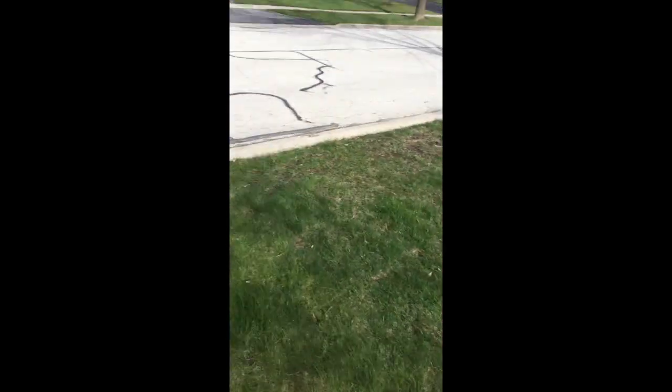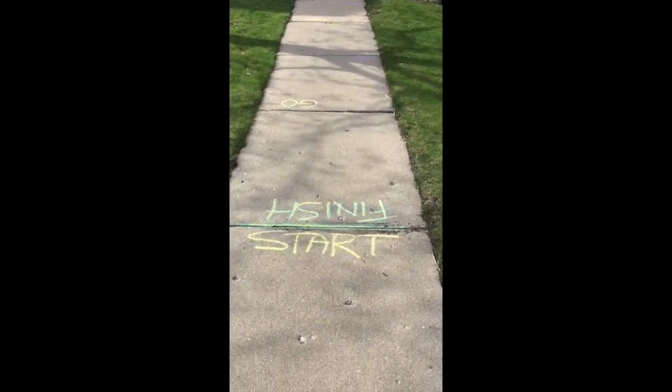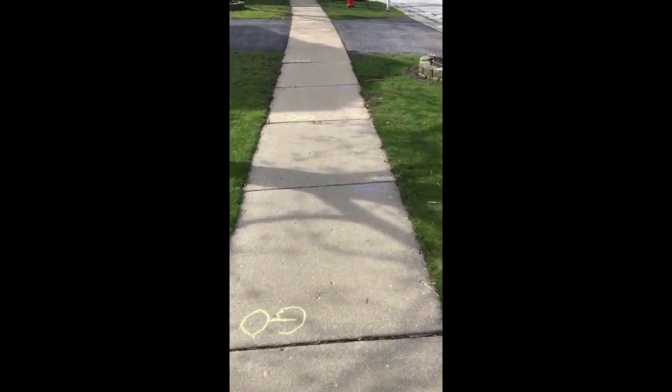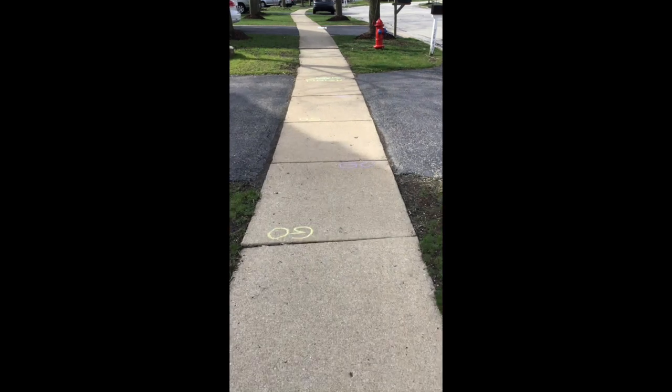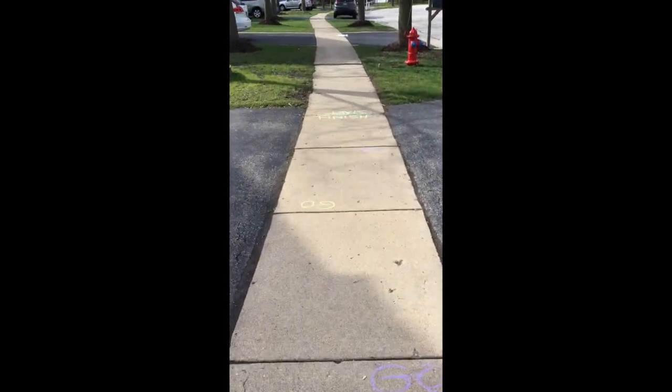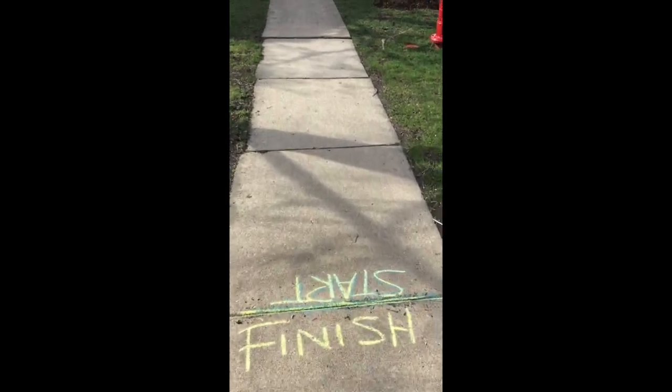Now you're probably wondering, why did I create a start and a finish line on both sides? Well, I did that on purpose because depending on who walks on the sidewalk, and what direction they come from, I can accurately calculate what their speed and their velocity would be.